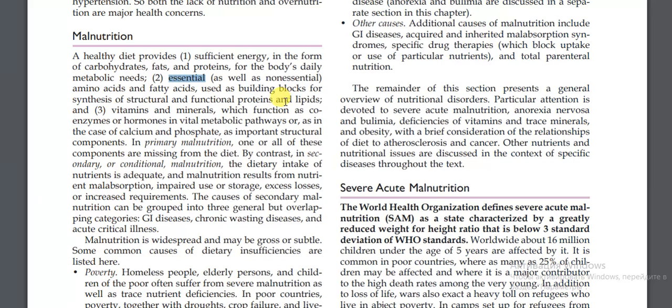Some amino acids are essential, and we cannot produce them ourselves. Our metabolism doesn't produce them at all, and we can take them only from the outer environment. The third component is vitamins and minerals intake.